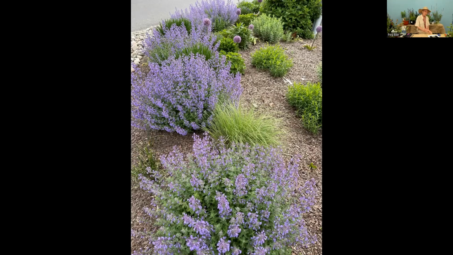And when this Nepeta finishes its initial bloom and is no longer attractive, then I will shear it back, again just barely into the nice green foliage, and it will rebloom also. Sometimes maybe you can get 3 blooms out of it.